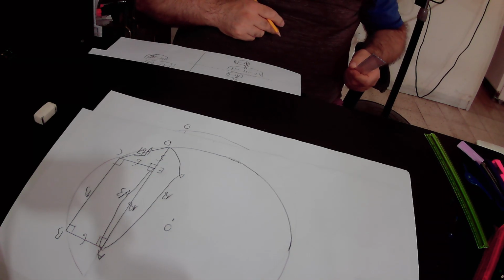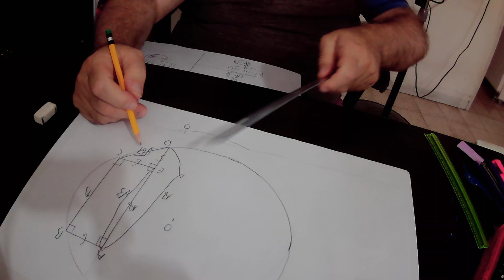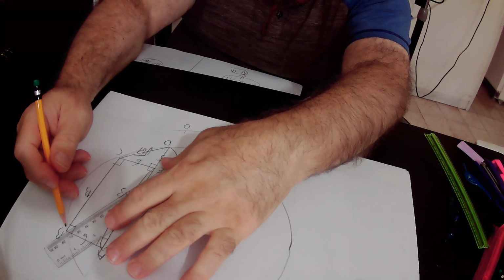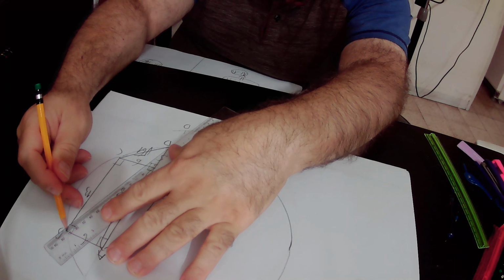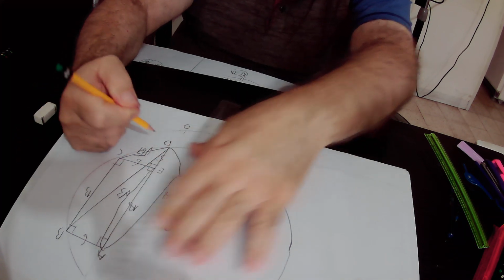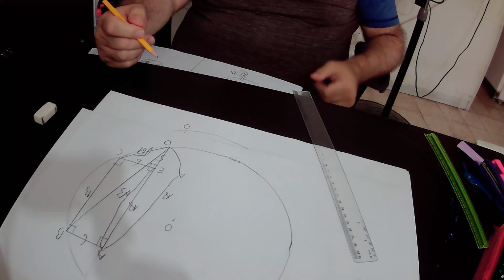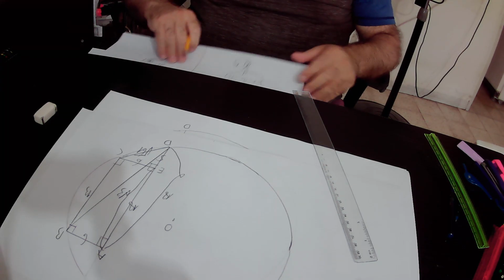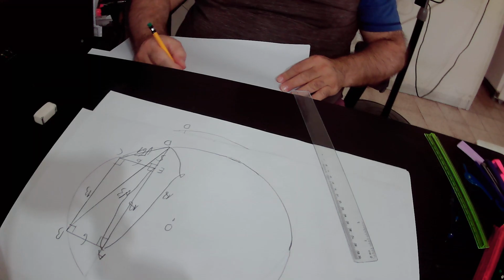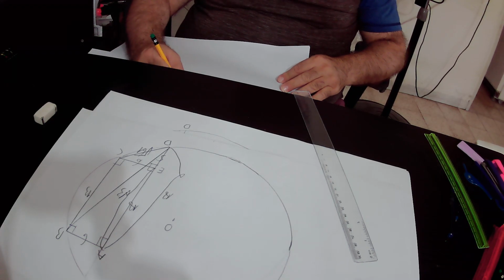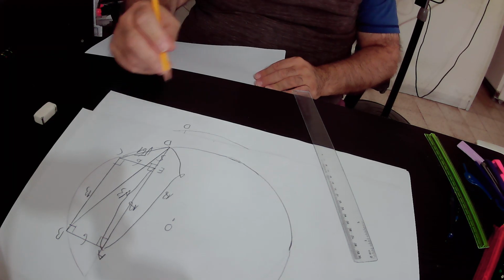In the next step, we will join points B and D together by a straight line. By joining points B and D, we actually created the right triangle ABD.